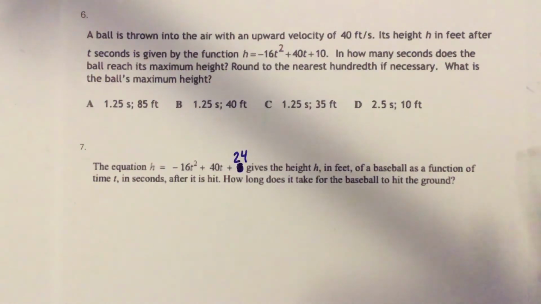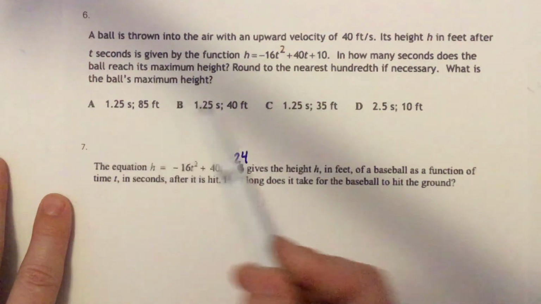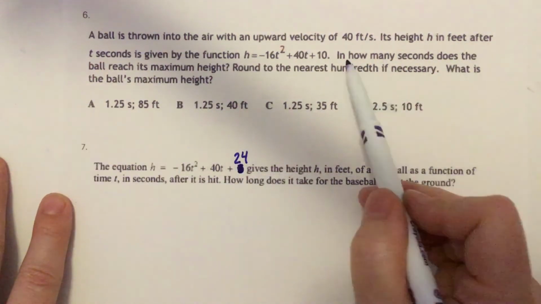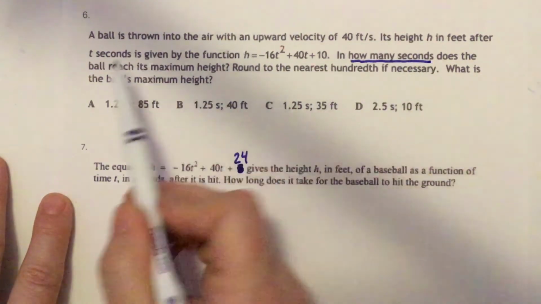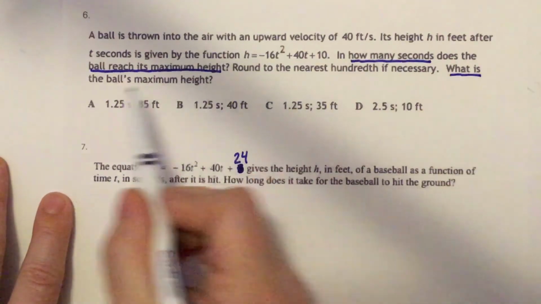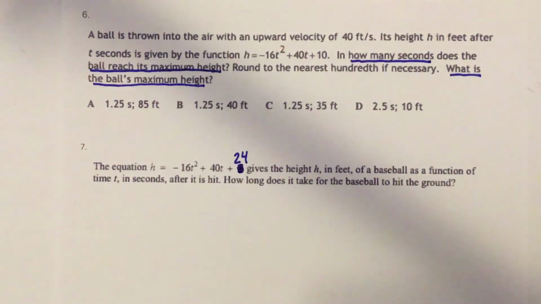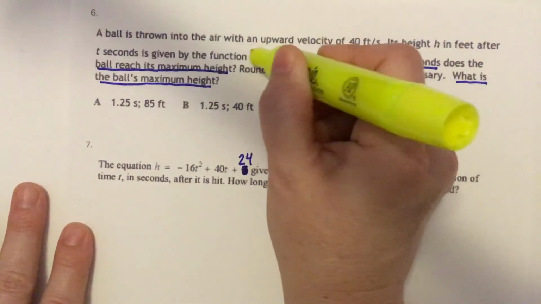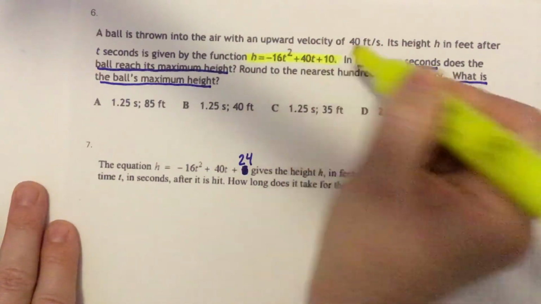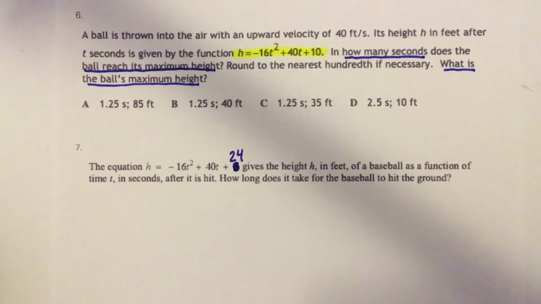Okay, so this is multiple choice, and it's asking you how many seconds it takes for the ball to reach its maximum height, and then it wants to know what is the ball's maximum height. So it gives you its equation. So this is just what we've been doing, and then it's just wanting to know something about the maximum height and how long it takes to get there. So it's just one question for number 6.